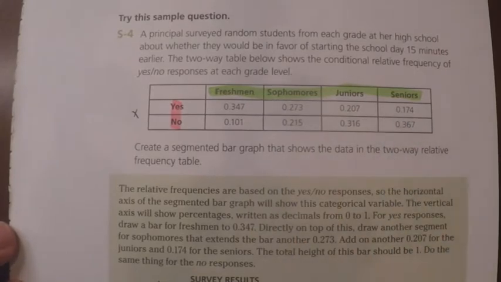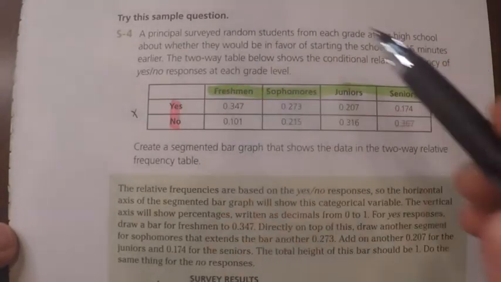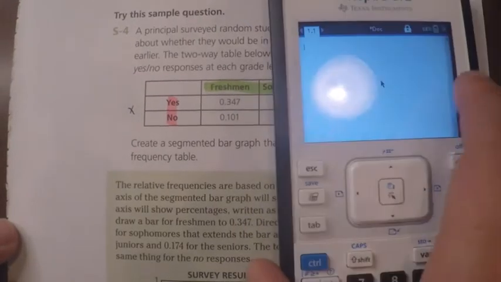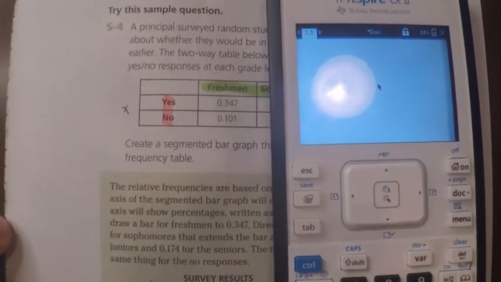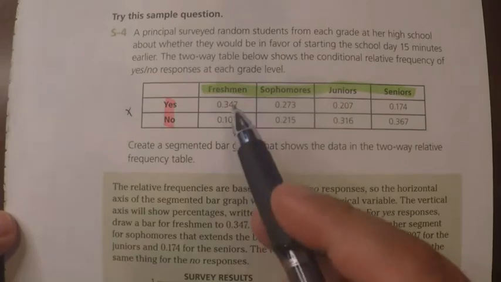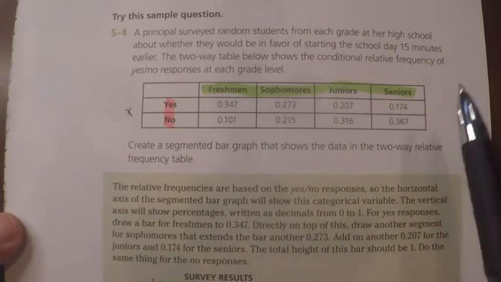Now, if we want to figure out whether we put the horizontal on the bottom or on the vertical axis, we just want to see which way adds up to 1. So if we were to take our calculator real quick, we'd see that if we add the columns here, 0.347 plus 0.101, we see right away that that equals 0.448, which isn't 1. So we know that we didn't calculate the relative frequencies going with the columns, but it looks more like the rows here.